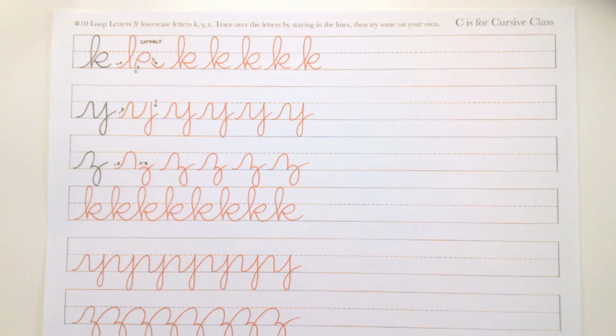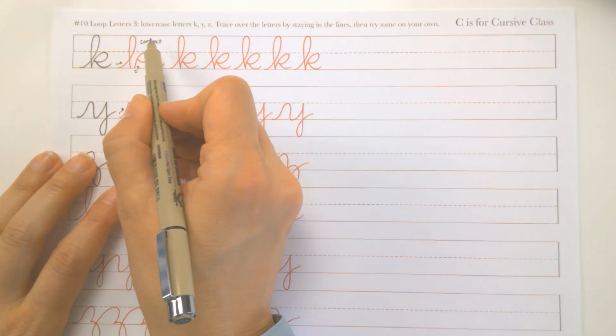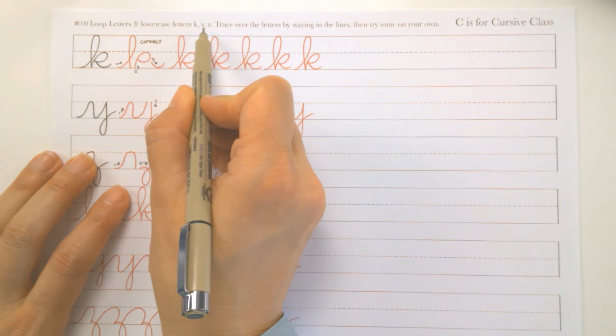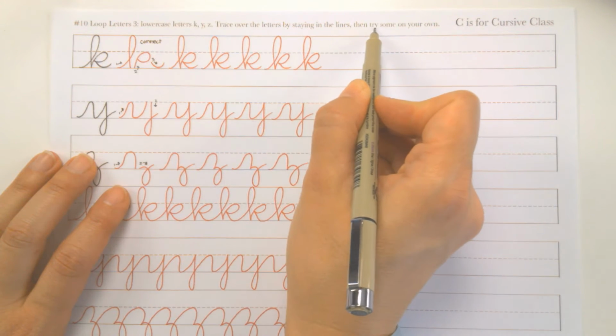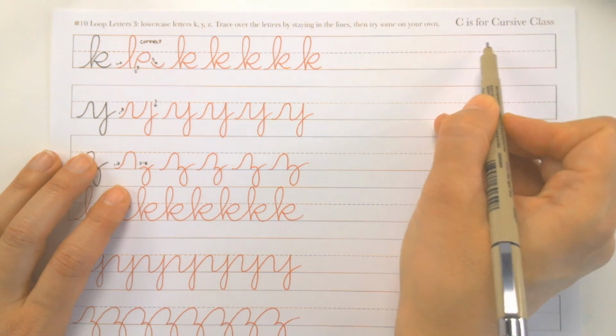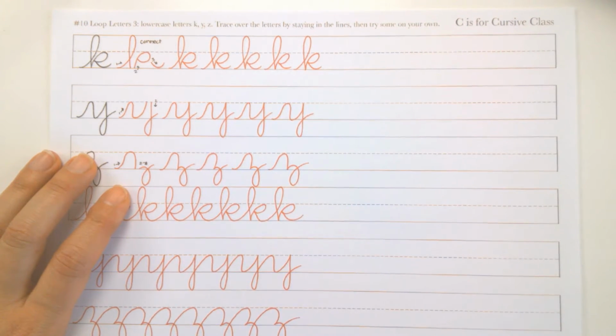Okay, so hopefully you have number 10 printed off, loop letters 3. We're working on our lowercase letters K, Y, and Z. Trace over the letters by staying in the lines and try some on your own. And of course, this is our C is for cursive class, so working on that penmanship.